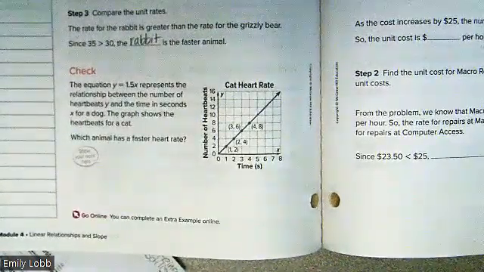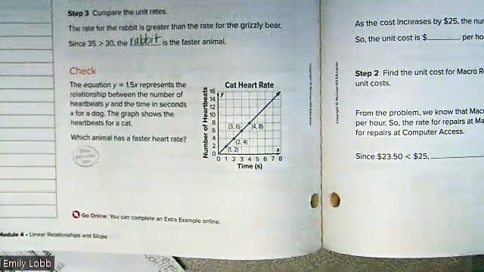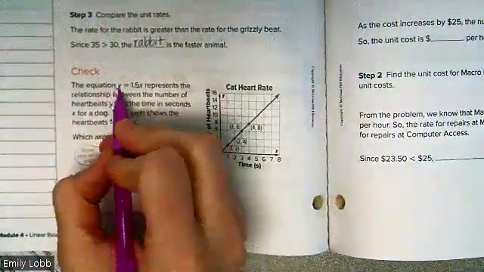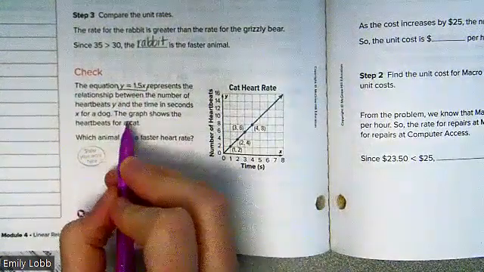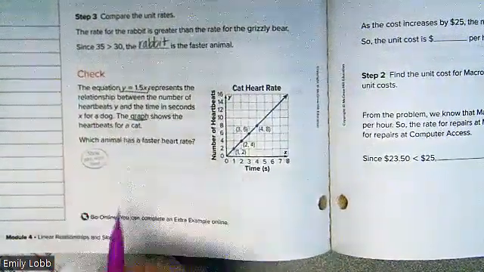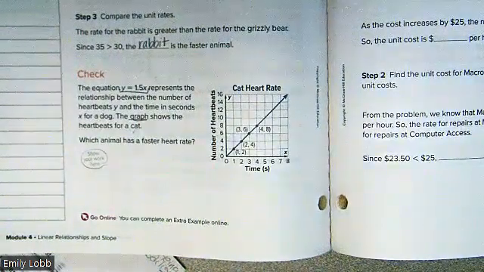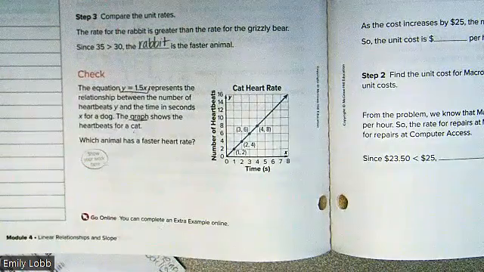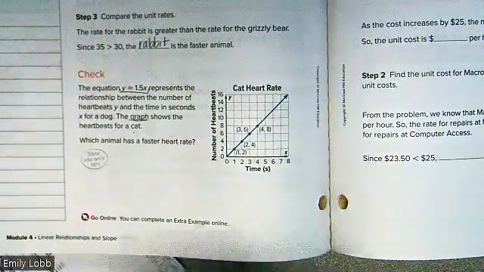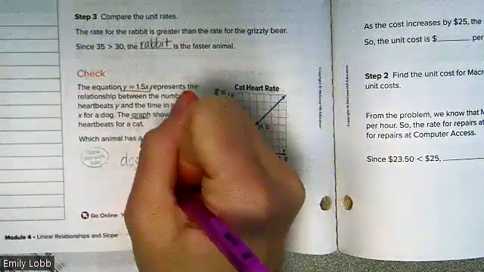They're giving you an equation for a dog to represent their heartbeat, and they're giving you a graph for the cat. So which animal has a faster heartbeat? Look at the equation, figure out what the dog's heart rate is.